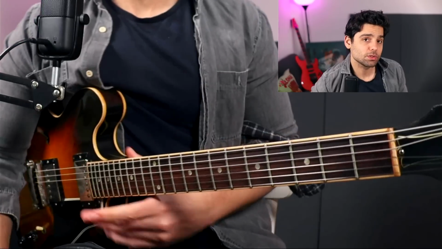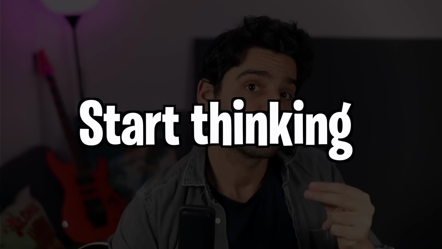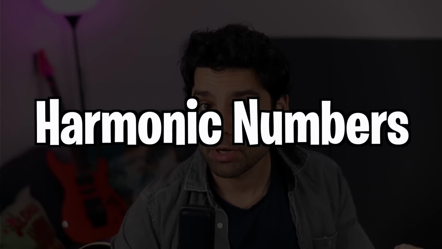So now see that you can do that and say the notes. Actually take the time to say the notes, but not only the notes, you can also say the harmonic numbers. So if you're playing G, say root or 1. If you're playing B, say third. If you're playing D, say fifth. Start thinking in harmonic numbers. That will really help you down the line.